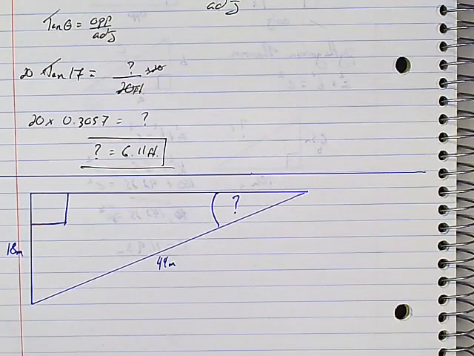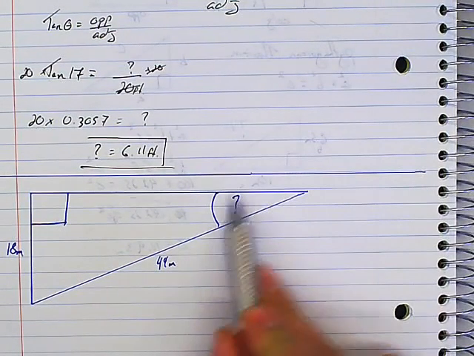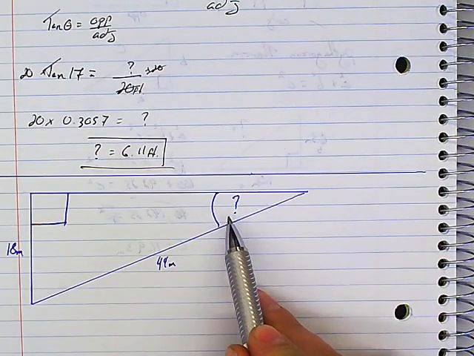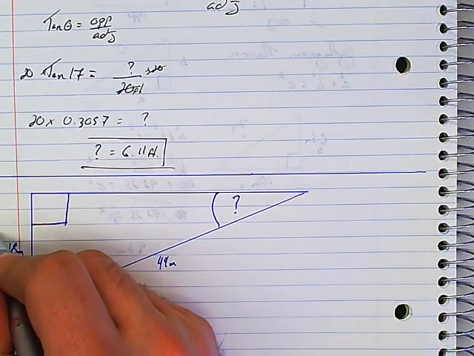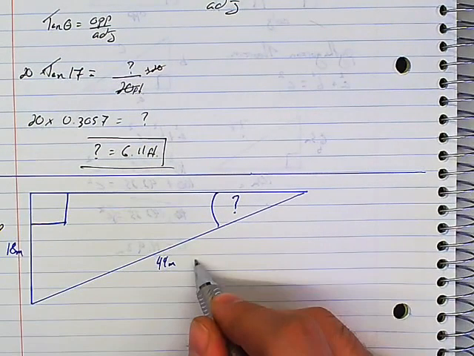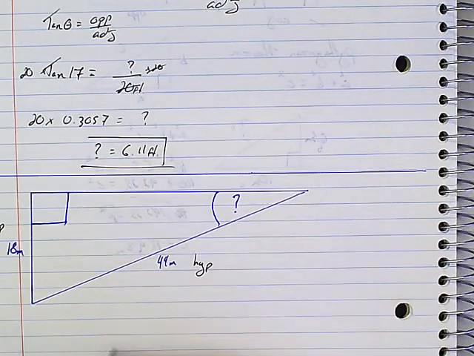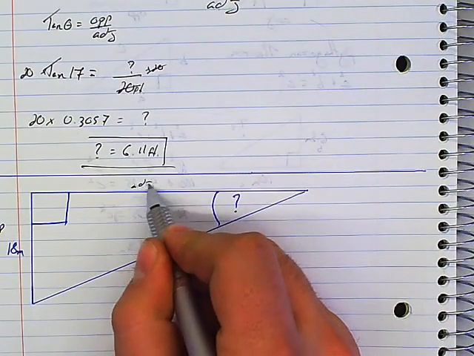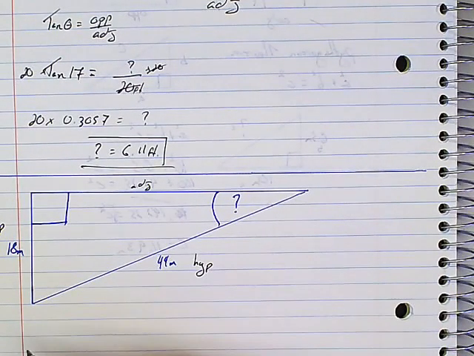And that's all the information you get. You do it the exact same way. First thing you have to do is label your triangle, right? Label it based off of our unknown, or this angle. We know this is the opposite side. This is our hypotenuse. Technically, this is the adjacent, but we don't need that.